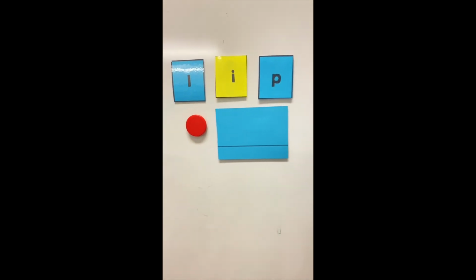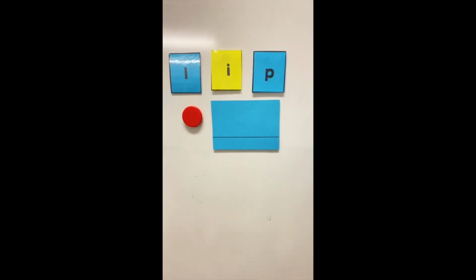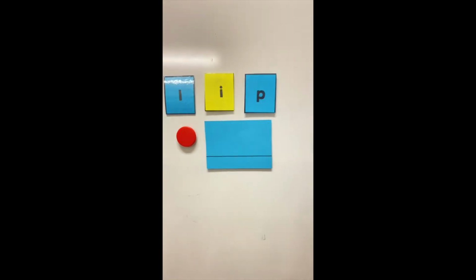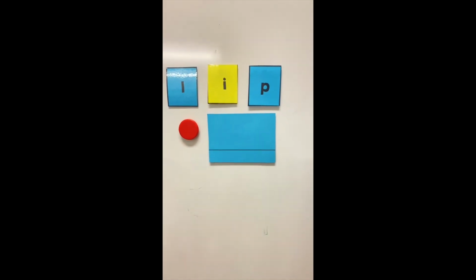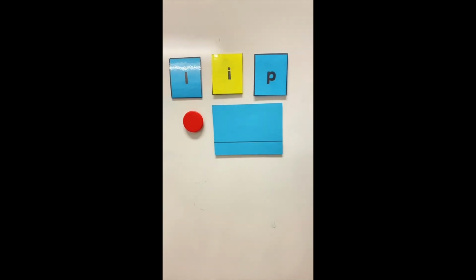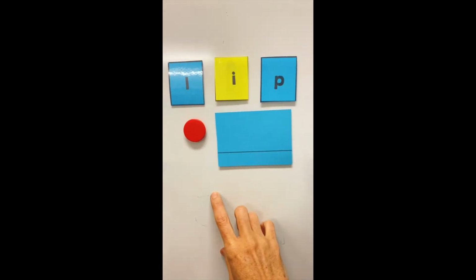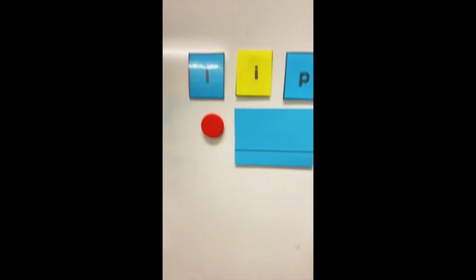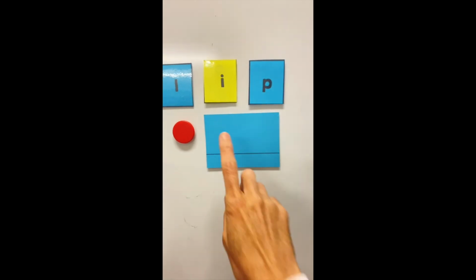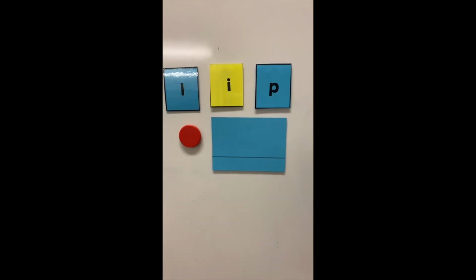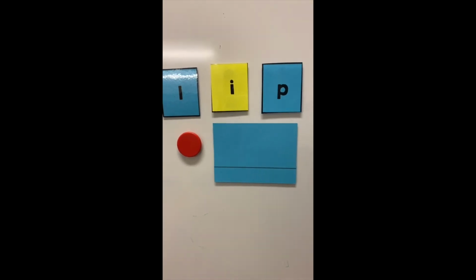We practiced that where I modeled, and then they practiced with me where we would all do it together out loud, and then they would whisper with their whisper phones, and then we would say the answer. That was how I scaffolded it. But this visual helped because some of them still want to go back to l, i, p, and I want them to have this strategy because it does make it easier to decode. So ip, ip, lip.